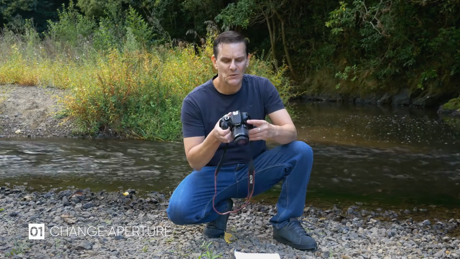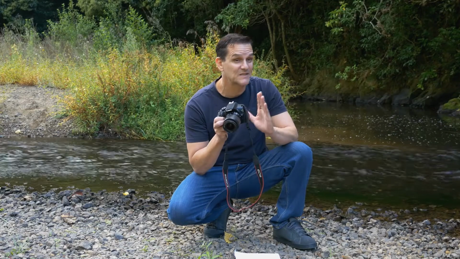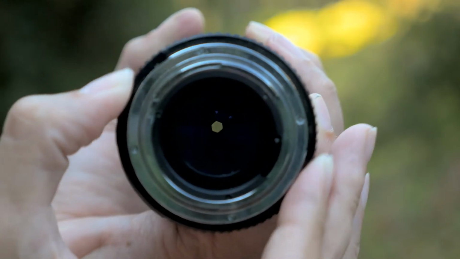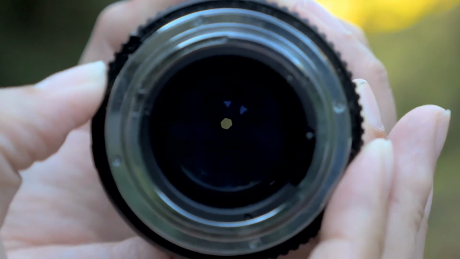Okay, we're going to have a look at that first point, which is change the aperture on our camera. So what we want to do is we want to make sure that aperture number that starts with an F is as low as possible. Now, what is aperture? Aperture is the opening inside your lens that lets in the light, and it opens and closes very similar to how your eye does.